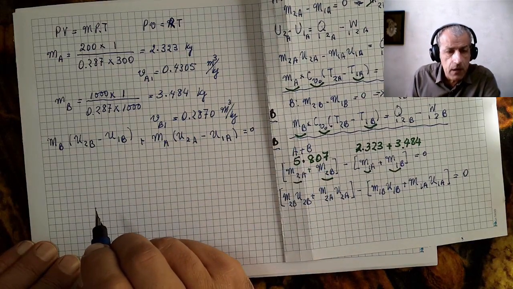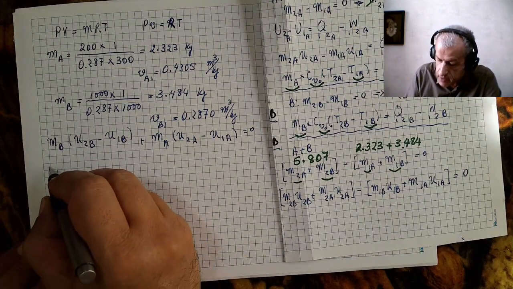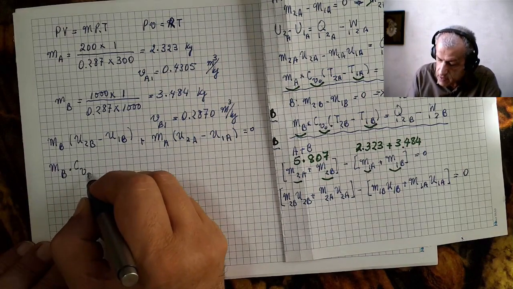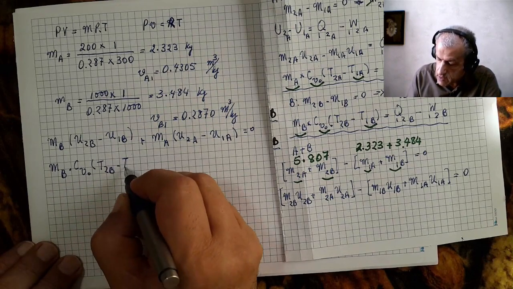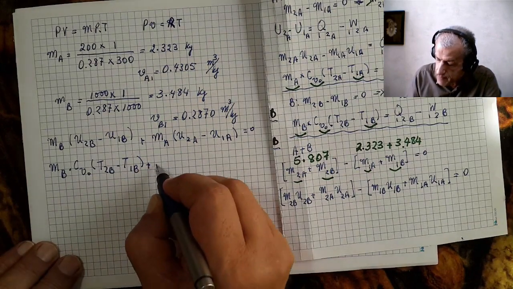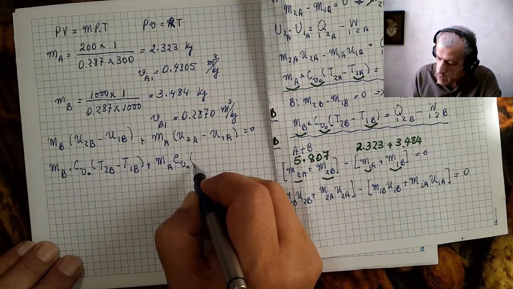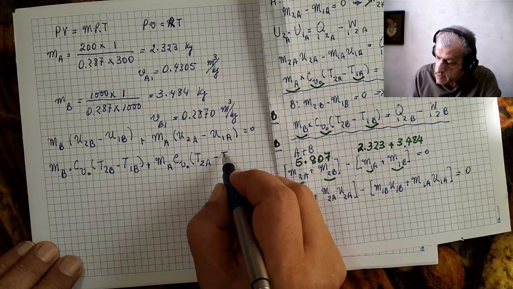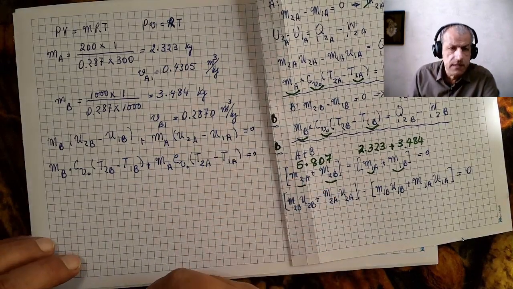A further move in this direction is to simplify it further. MB times CV0 times (T2B minus T1B) plus MA times CV0 times (T2A minus T1A) equals 0.